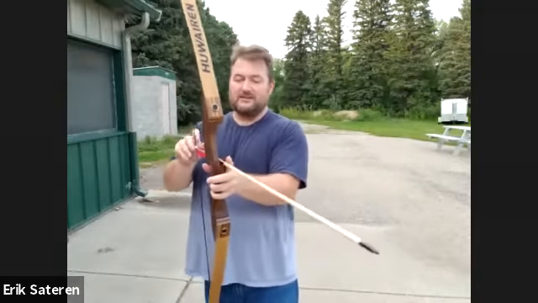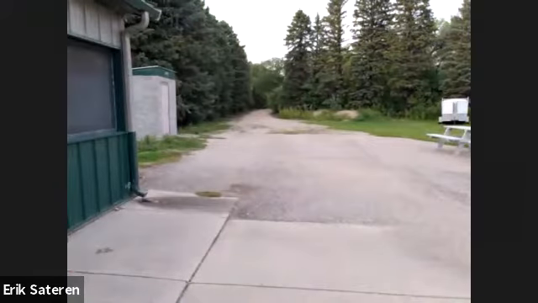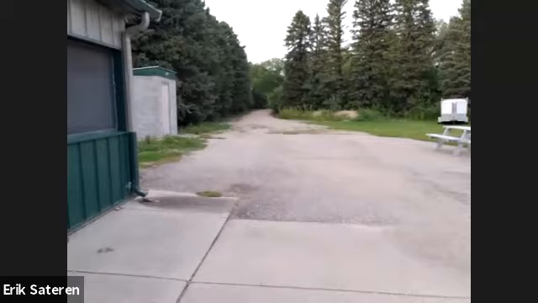And once that does, the arrow is going to have a slow grip, and it's going to flex like this, and then it's going to go like that. So now you're going to get the same type of thing.